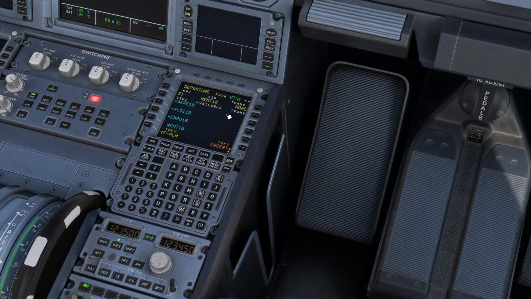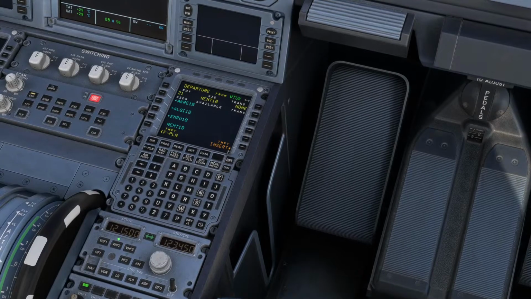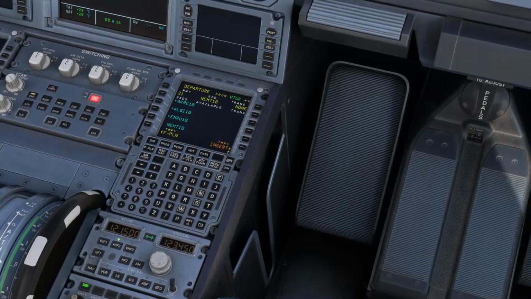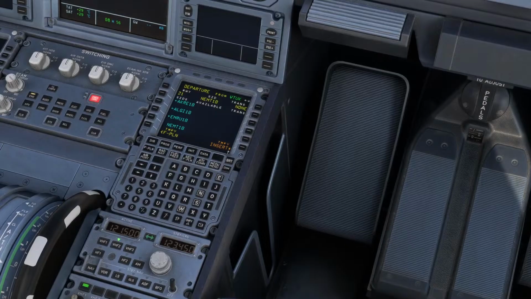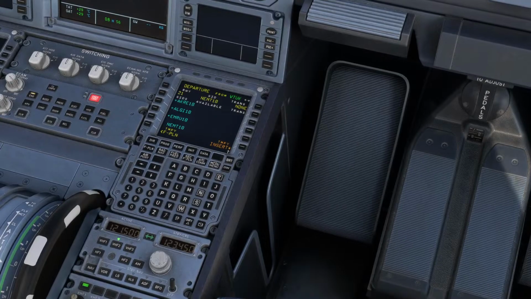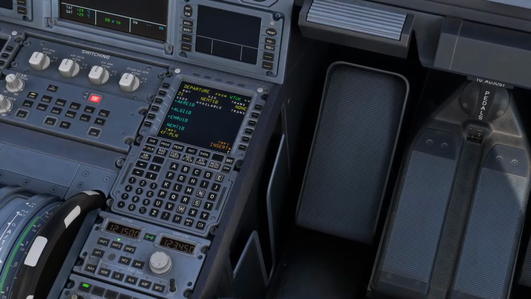Let me just write it down, runway 21, and departure is Nemeti 1 Bravo. That seems good. Now let's go to the departure, see the departures. Nemeti 1 Bravo, Nemeti 1 Bravo. Okay, that's on page number 3.